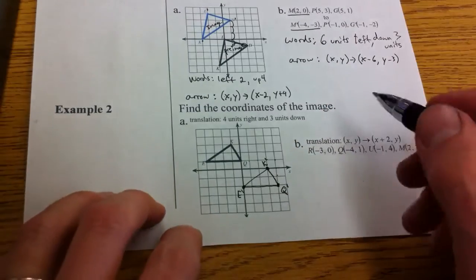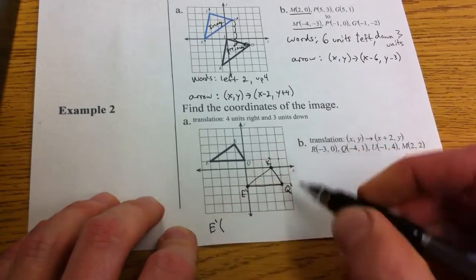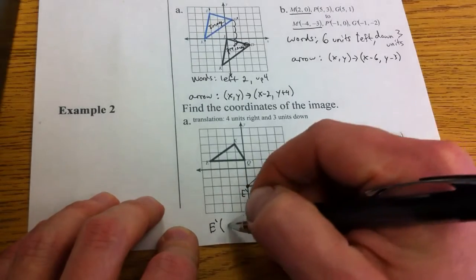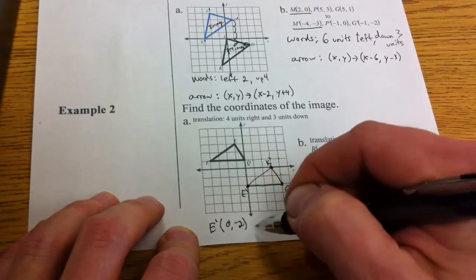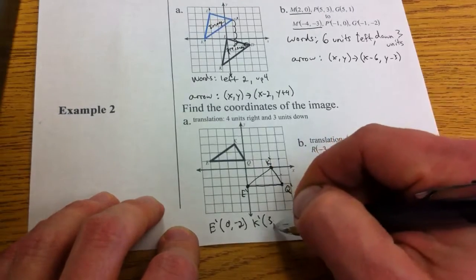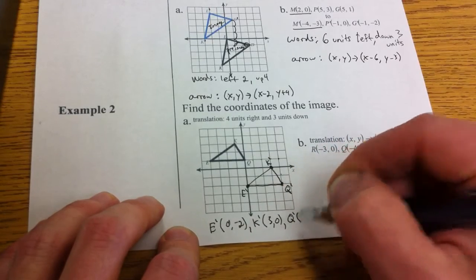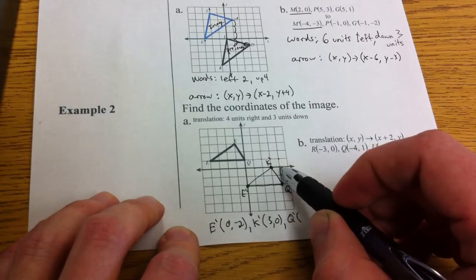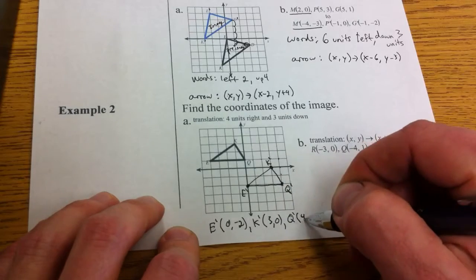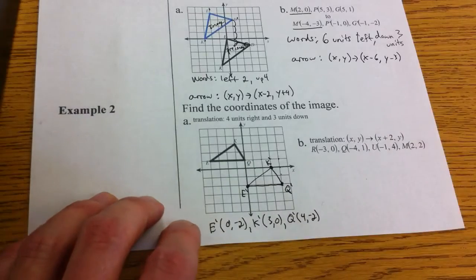All right, we also want to give the coordinates of those. So E prime is at 0, -2. K prime is at +3, 0. And Q prime is at 1, 2, 3, 4, +4, -2. Good recollection of how we plot points there as well.